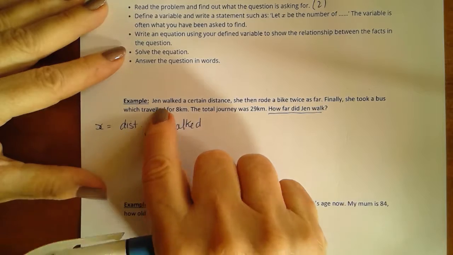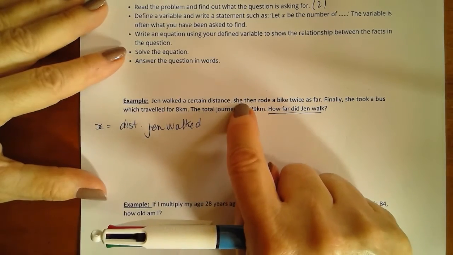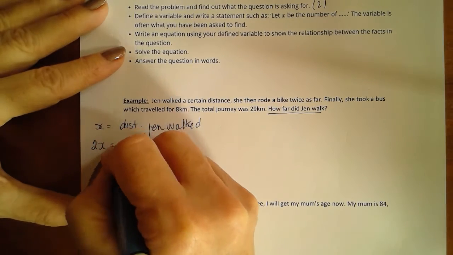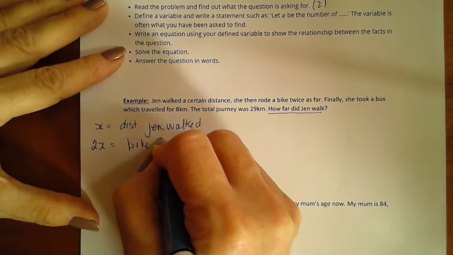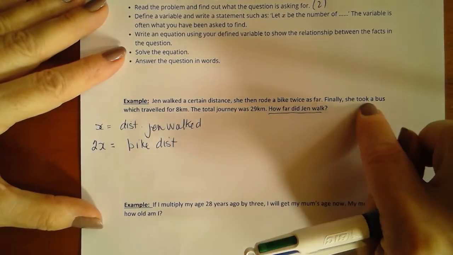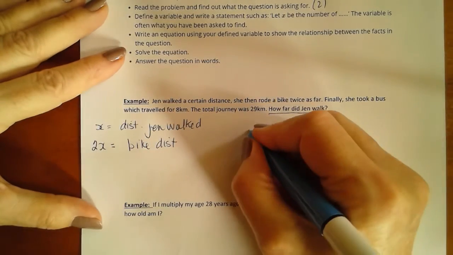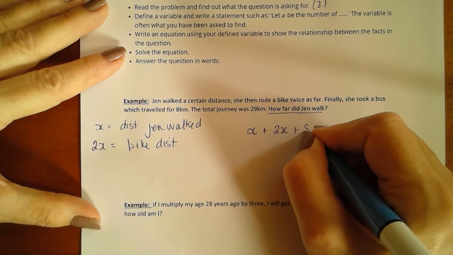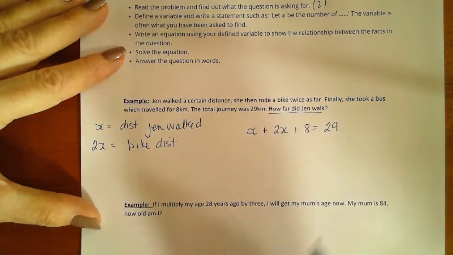Then I'm going to read again. Jen walked a certain distance. Then she rode a bike twice as far. So 2x is the bike distance. I might write that down. You don't have to, but I like to write it because then I have it with me. Finally, she took a bus 8 kilometers. So she walked, and then she rode, and then she took the bus, and she went 29 kilometers in total.